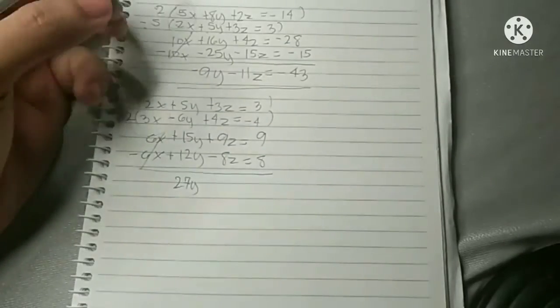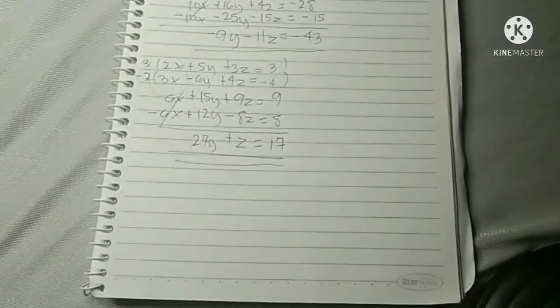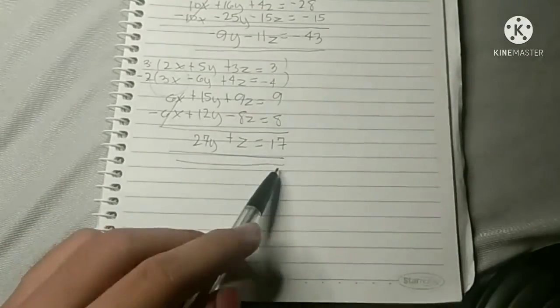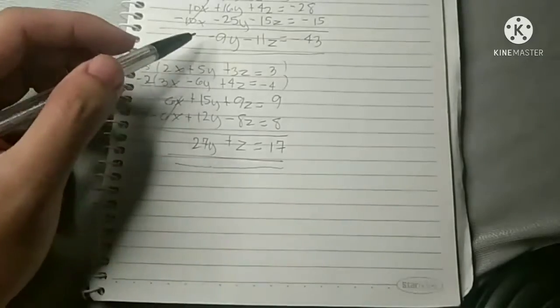Then we can cancel our 6x and our negative 6x. Then we add our 15y plus positive 12y is equal to 27y. Then our positive 9z and our negative 8z is equal to z. Then our 9 plus our 8 is equal to 17.